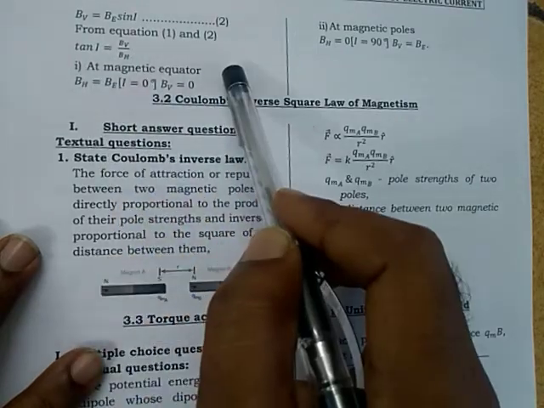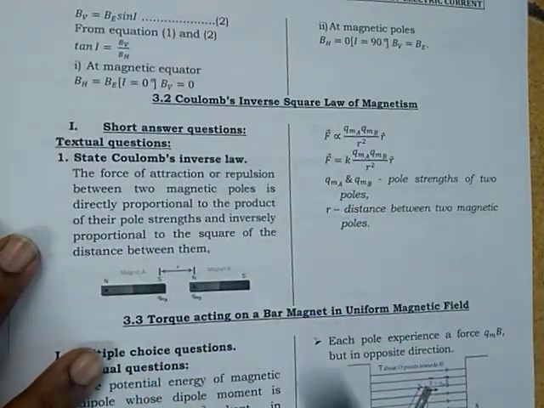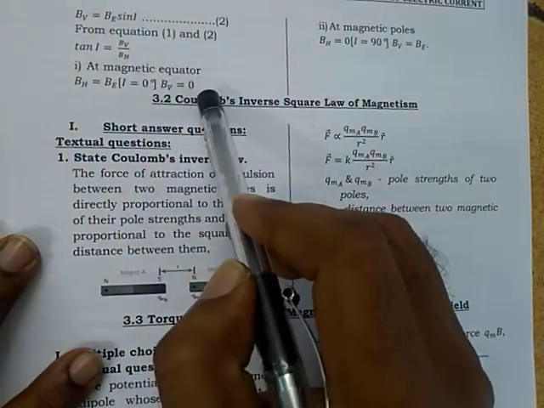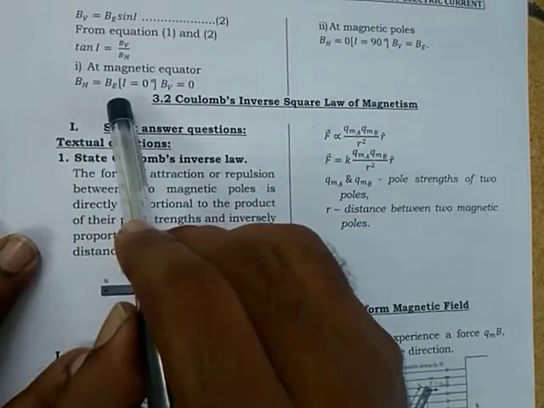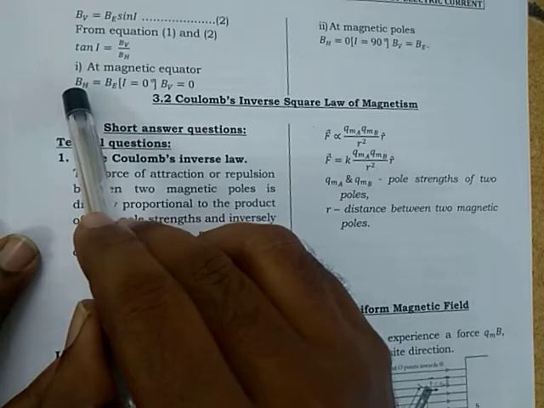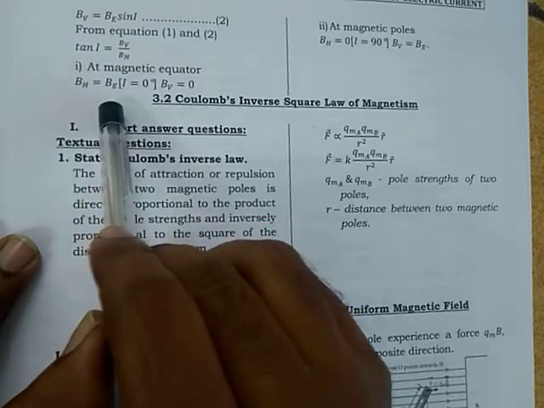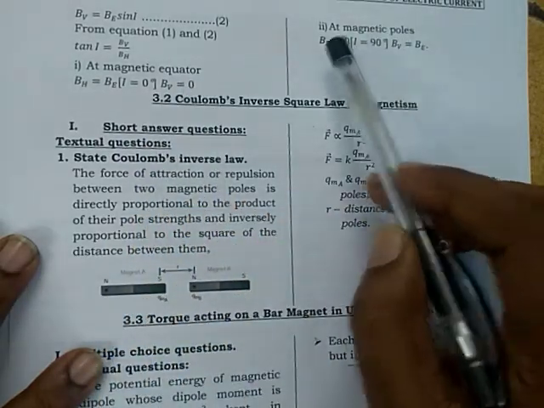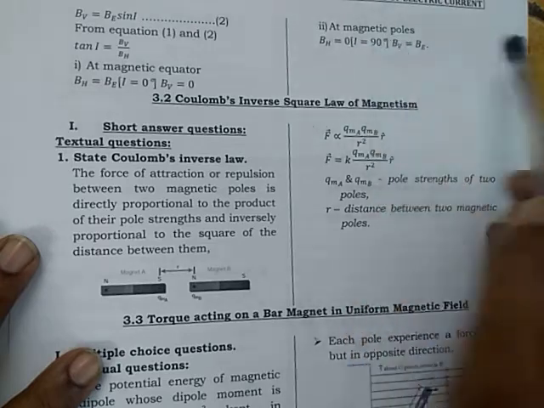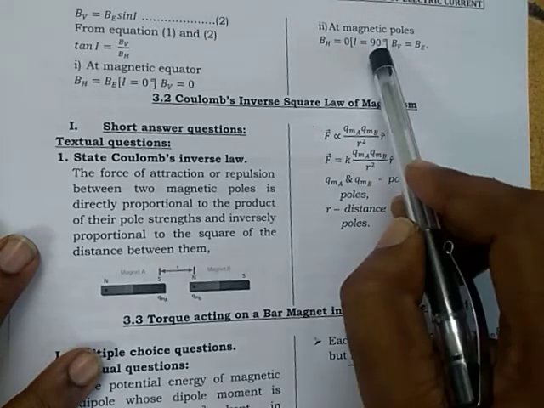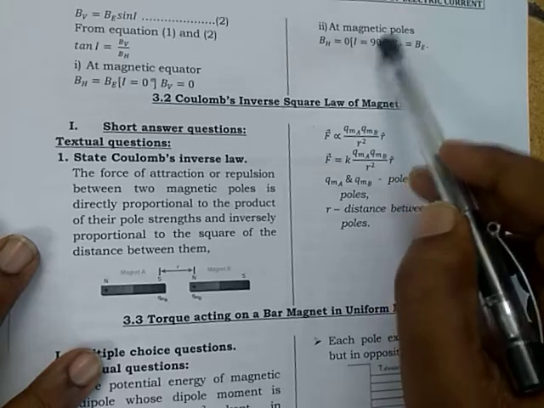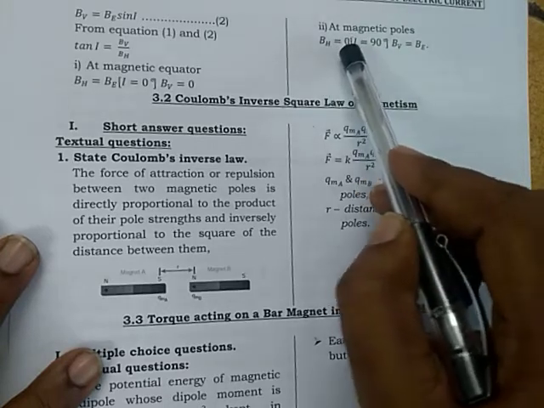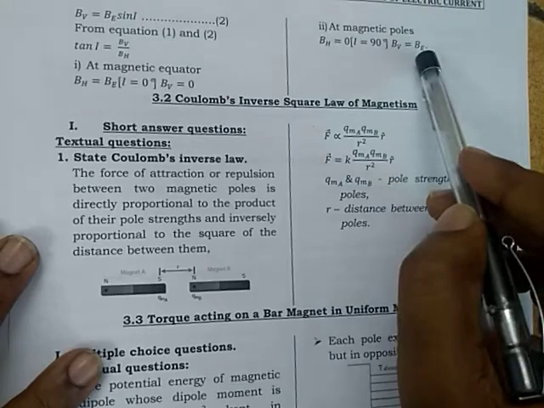At the equator, the magnetic field is parallel to the surface, so the angle of inclination is 0, and we can write BH = BE. At the equator, the horizontal component of the earth's magnetic field will be maximum, the angle of inclination will be 0, and the vertical component will be 0. At the pole, the angle between the total magnetic field and the surface will be 90 degrees, so I = 90 degrees. The horizontal component will be 0 and the vertical component will be maximum.